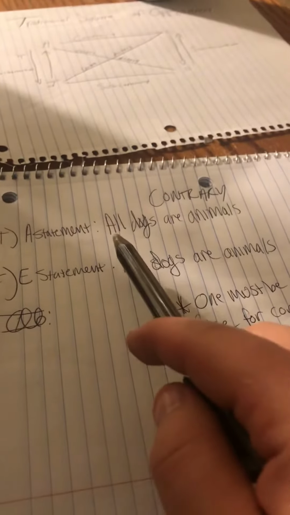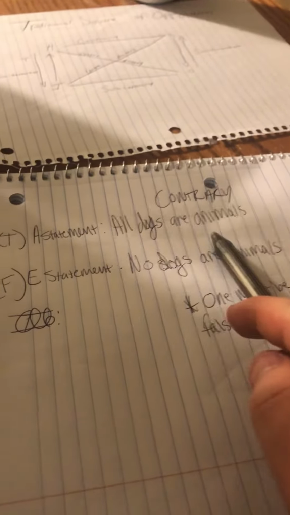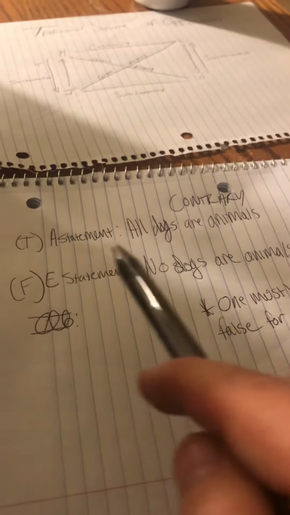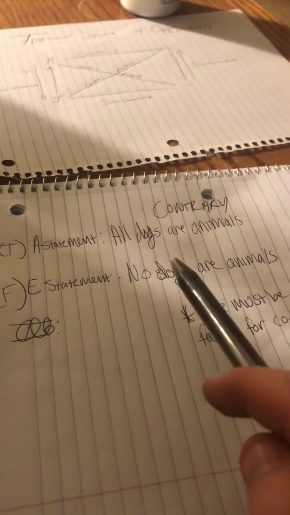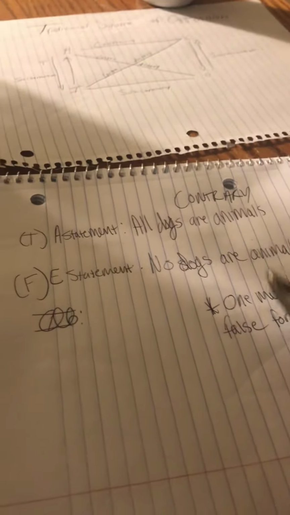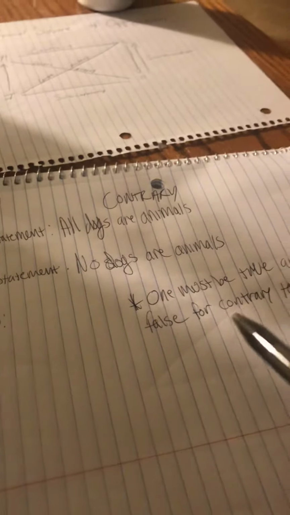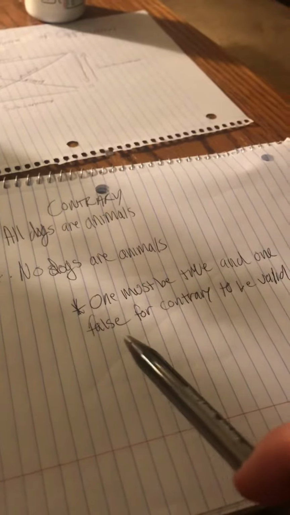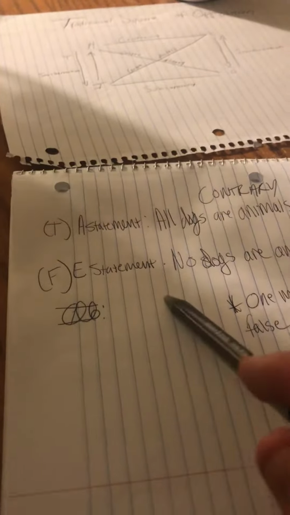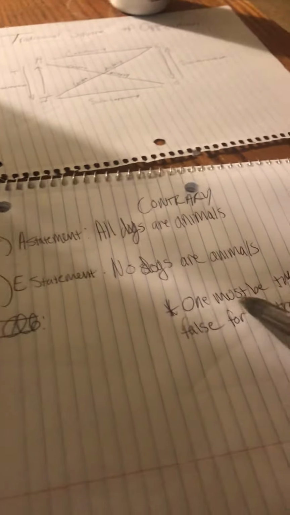So for my example for a contrary statement, I used my A statement as all dogs are animals. This statement is true. And for my E statement, I used no dogs are animals. And that is a false statement. In order for a contrary statement to be valid, one must be true and one must be false. I have one true statement and one false statement. So that makes this contrary statement valid.